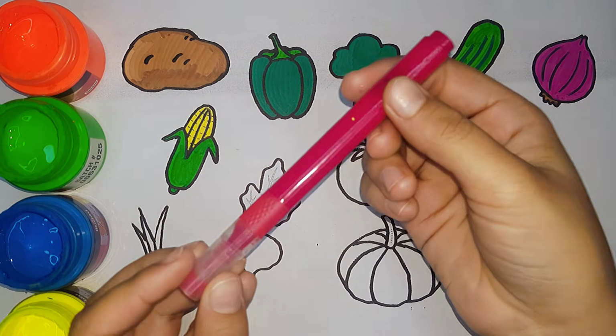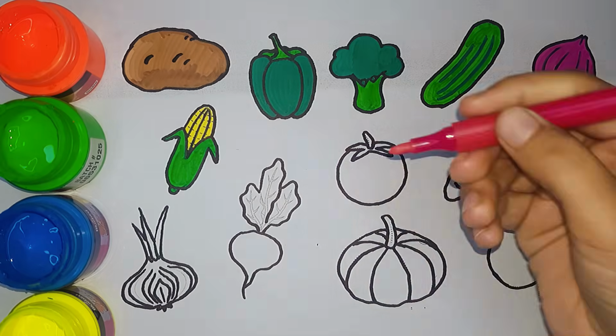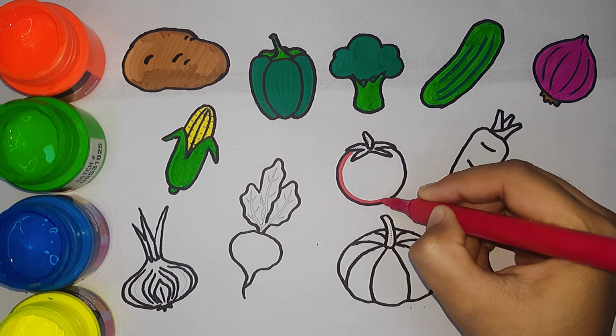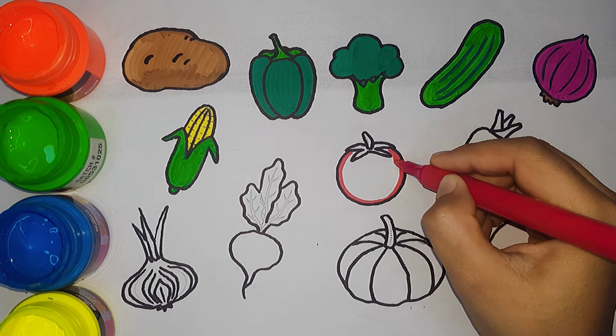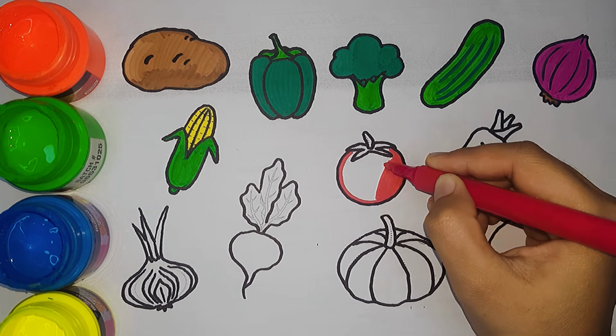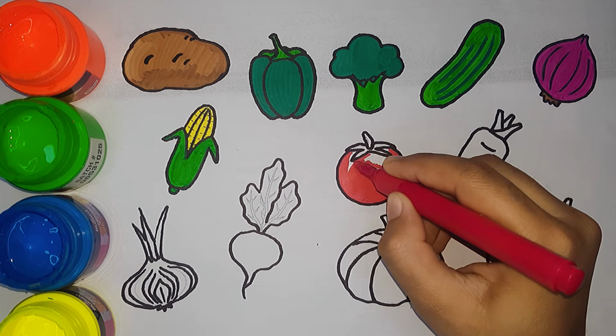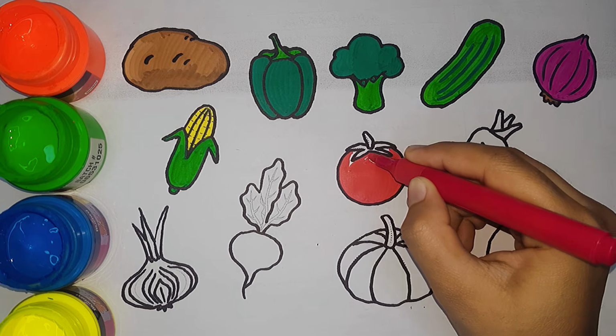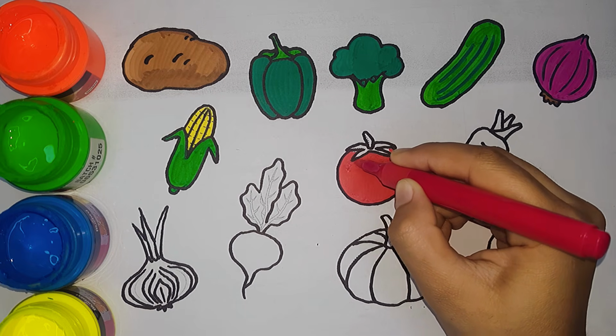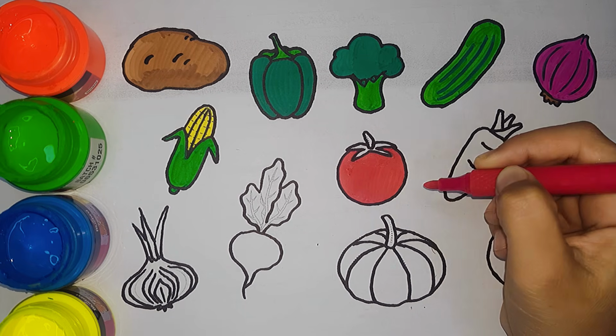Red color. This is tomato. Tomato has red color. Kids, what is this? This is tomato.